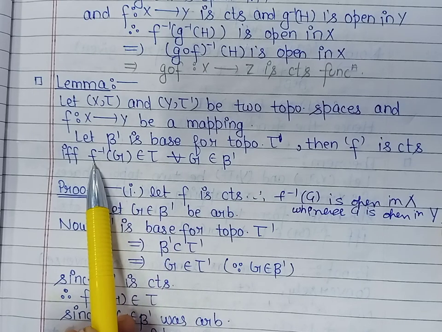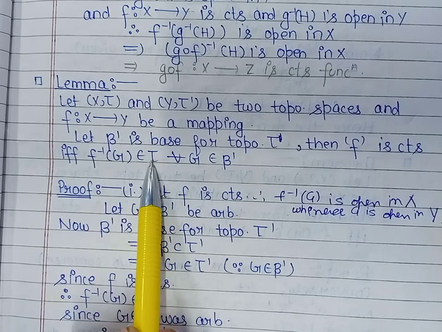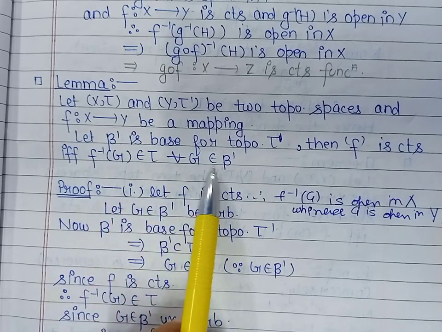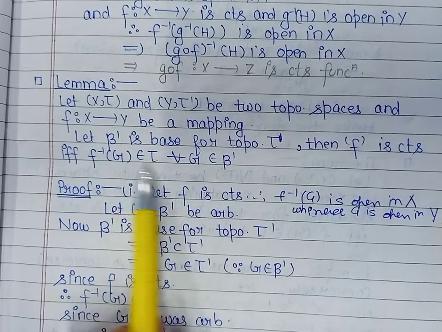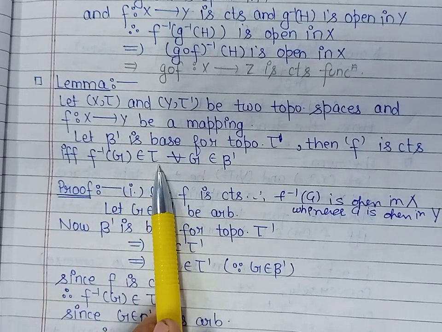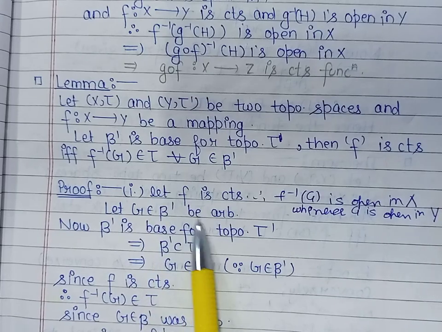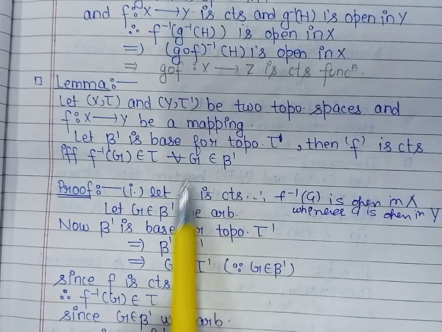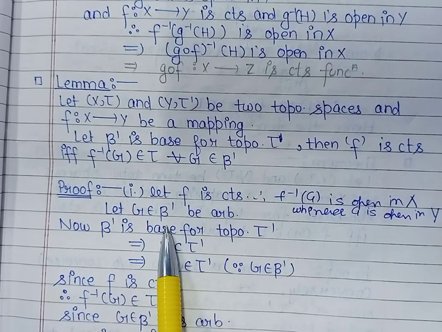It means f inverse G belongs to τ for every G belonging to β'. It means inverse image of every member of base is open in X. So first of all, let us take the function f is continuous, and let us take a member G belonging to the base for the topology of Y.